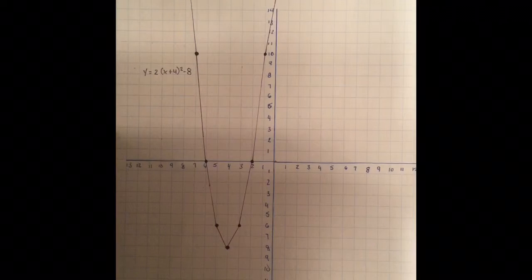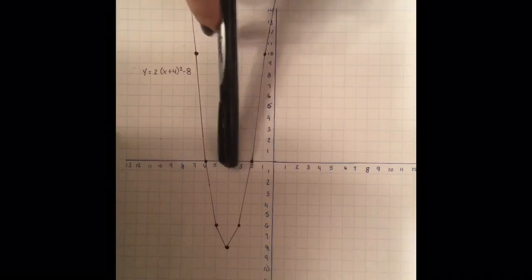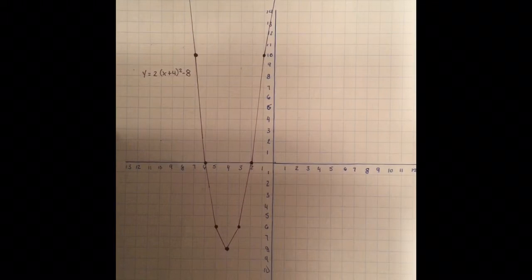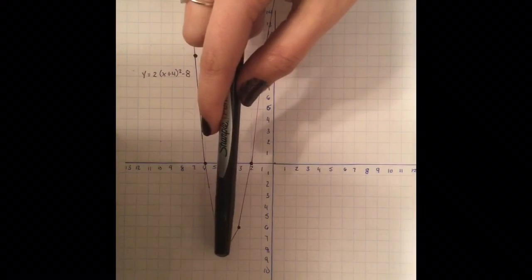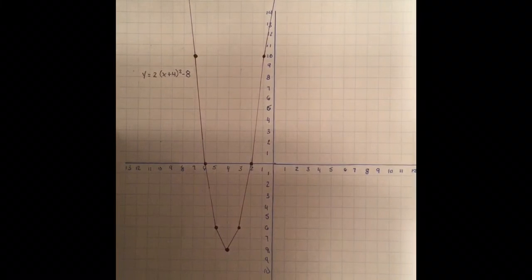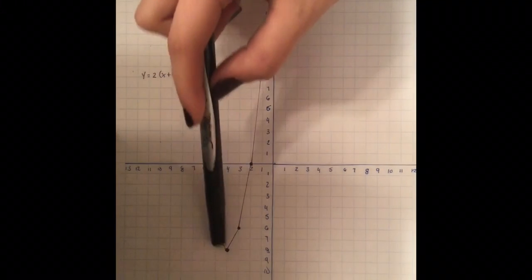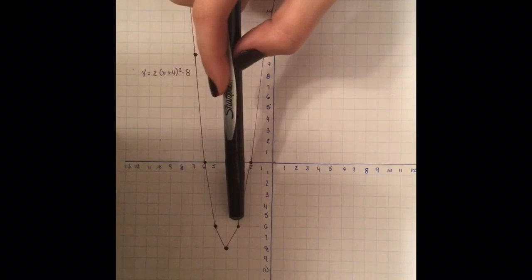To graph this equation, you start by plotting the vertex, which is (negative 4, negative 8). Then, same as before, you move over 1, but instead of moving up only 1, because 1 to the power of 2 is 1, you move up 2, because it has to be multiplied by 2 because of the vertical stretch. So you would move over 1 and up 2.